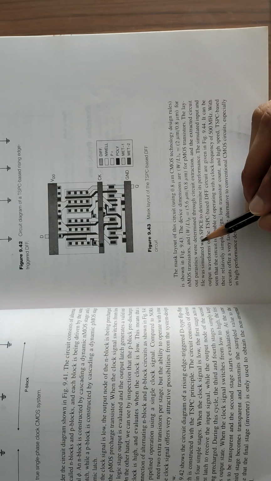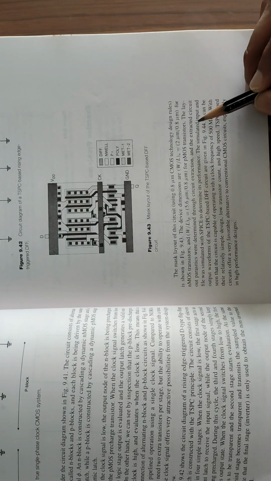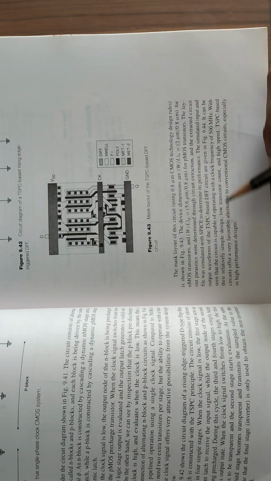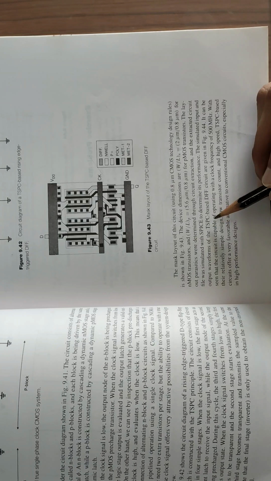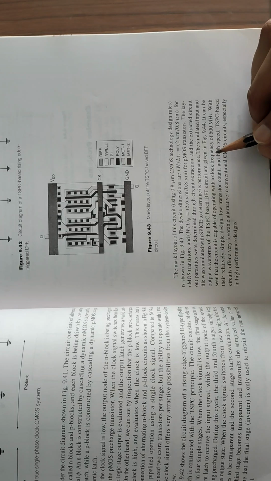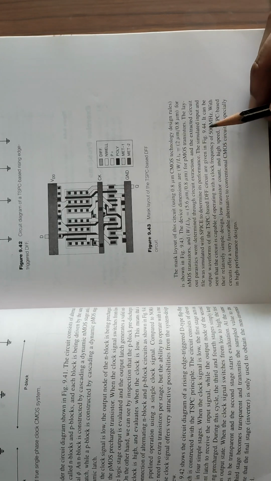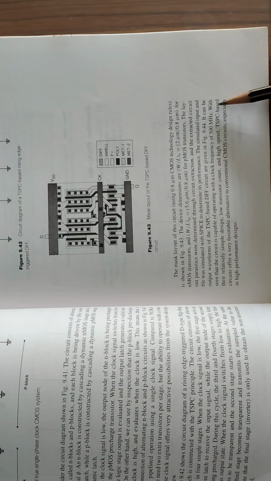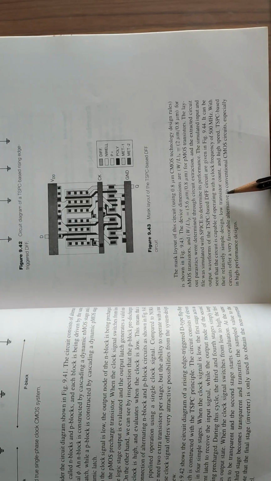The layout parasitics are determined through circuit extraction, and the extracted circuit file was simulated with SPICE to determine its performance. The simulated input and output waveforms of the TSPC based DFF circuit are given in the figure. It can be seen that the circuit is capable of operating with a clock frequency of 500 MHz with a relatively simple design. Low transistor count and high speed.